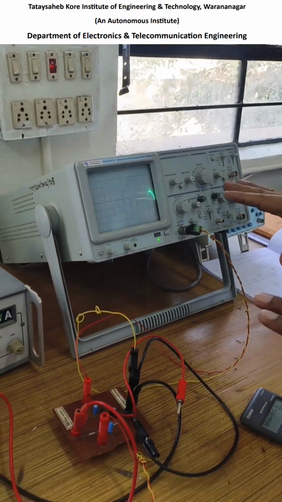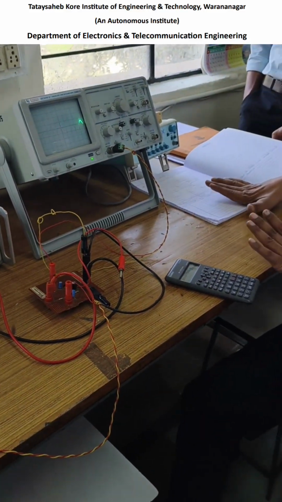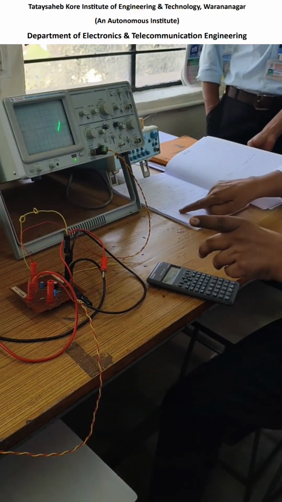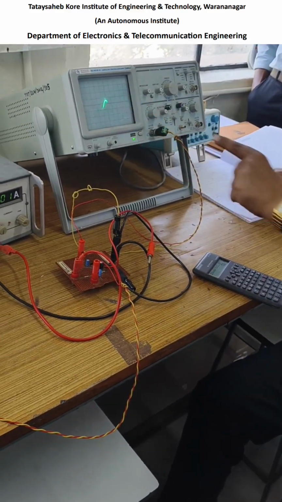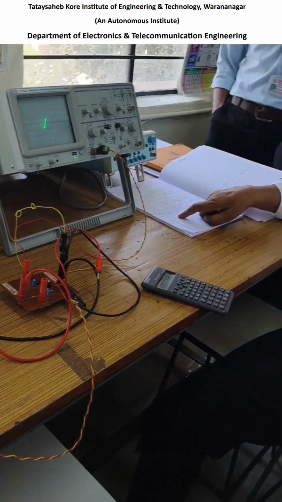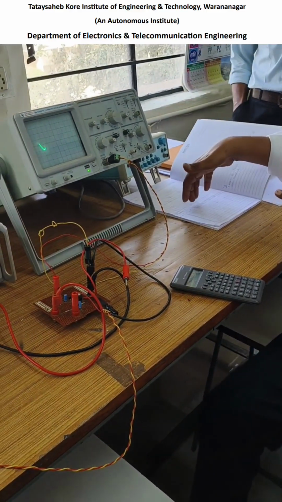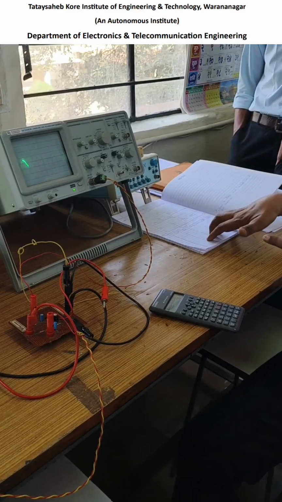Whatever readings you are getting here, just note down in your respective observation table. One person will change that. Second person will measure. Third person will write. Fourth person will calculate. And like that simultaneously you complete the table.